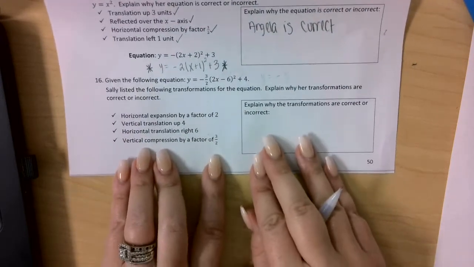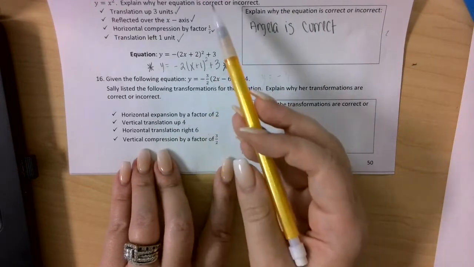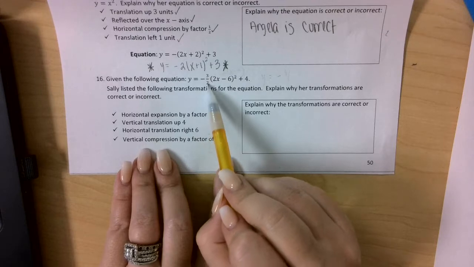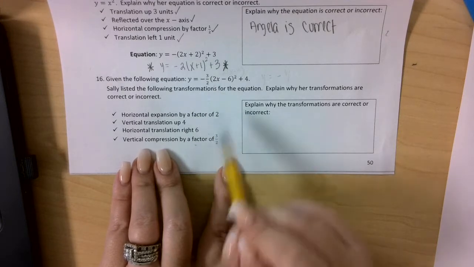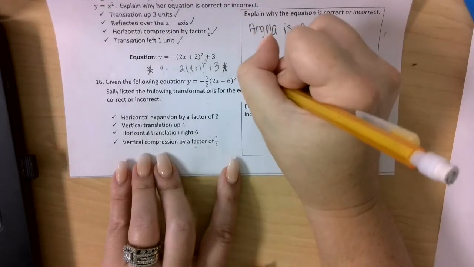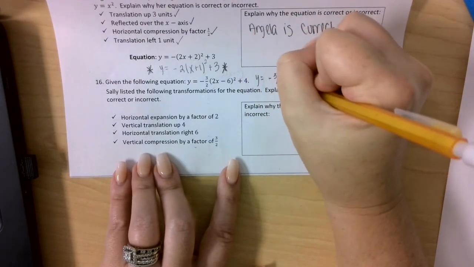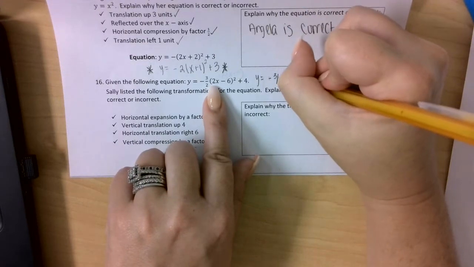For 16, I kind of want to walk through a couple things with you. So this is the opposite of what we were just doing. So here we have the equation. We want to check these descriptions. So I would first simplify this equation, actually. So I would factor this 2 out.